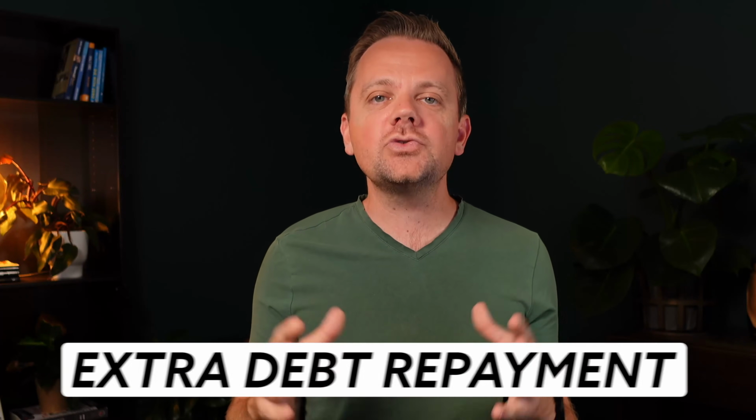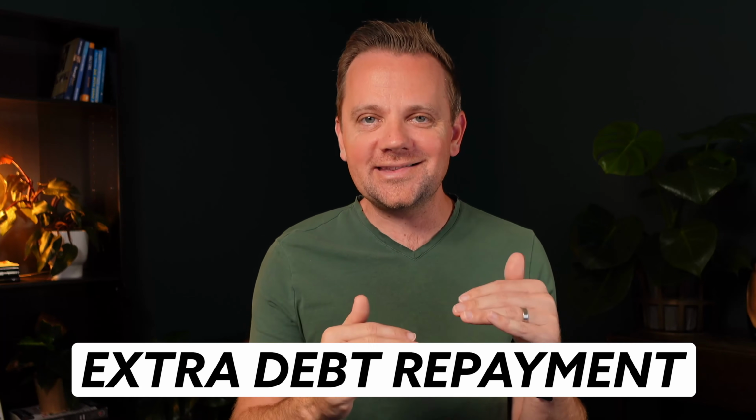And then finally, extra debt repayments. I told you we're going to talk about this later. This is where you're going to start setting aside money to pay extra. What I recommend is to just pay the minimum payments on most of your debts and choose one that you want to put extra payments towards. So that's what this category would be, your extra debt payments.